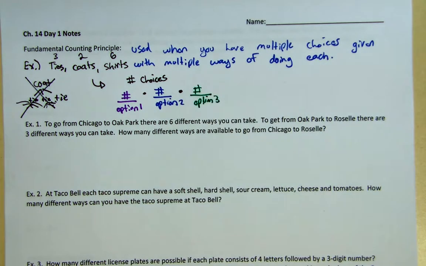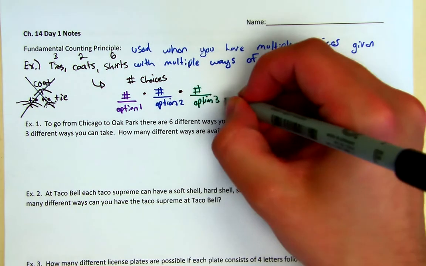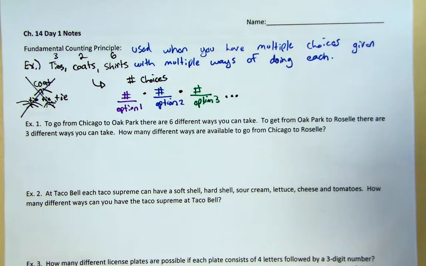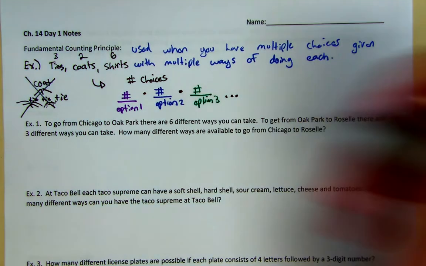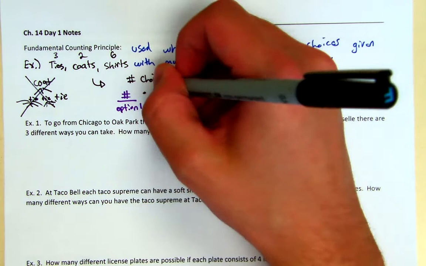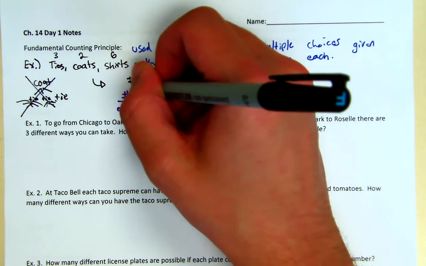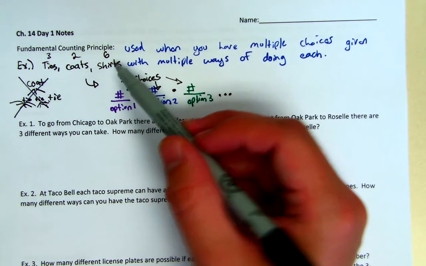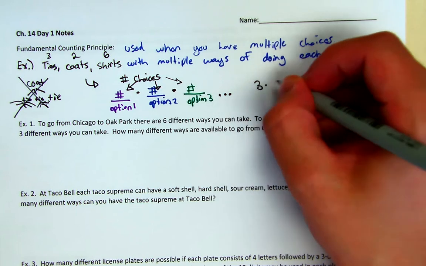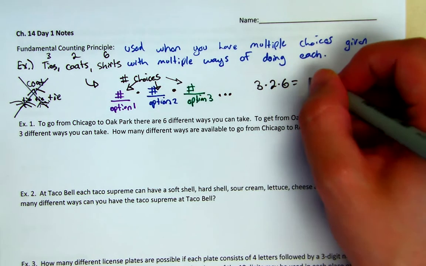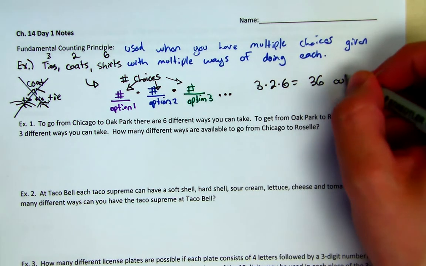If you have more options, you can keep going, or you can do less. So basically, you take the number of choices and you split them up. For this example, we would do 3 times 2 times 6, so 6 times 6, there's 36 different outfits.